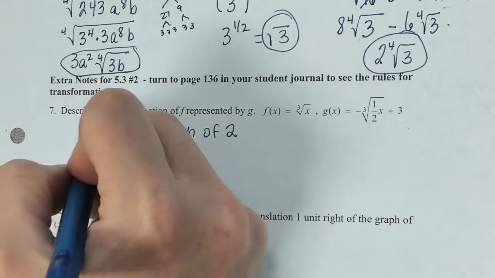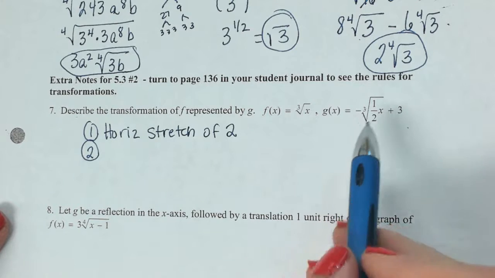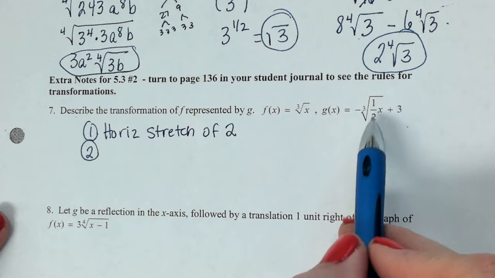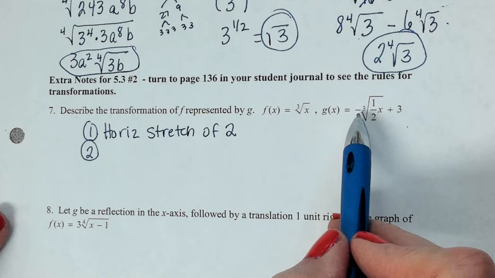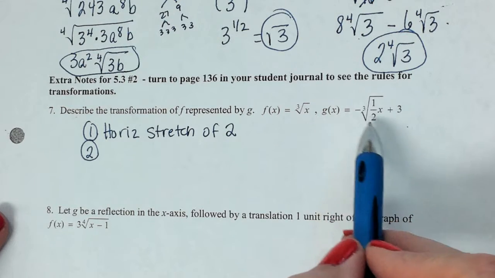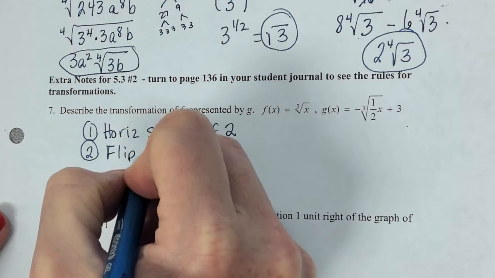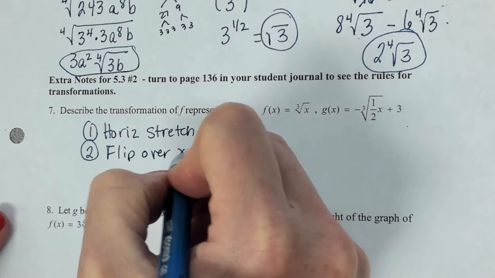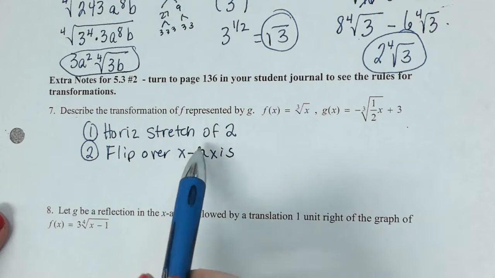Okay. The second thing that happens, if you were to plug in an x value, you'd have to multiply by 1/2, take the cube root, then you would do this, right? That would be the next thing that would happen. Hunter, what's that going to do, that negative out in front of just that? What does it do? Good. Flip over x-axis. Or you can call it a reflection in the x-axis. That means the same thing.